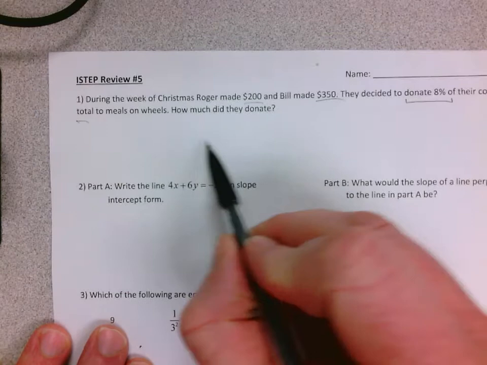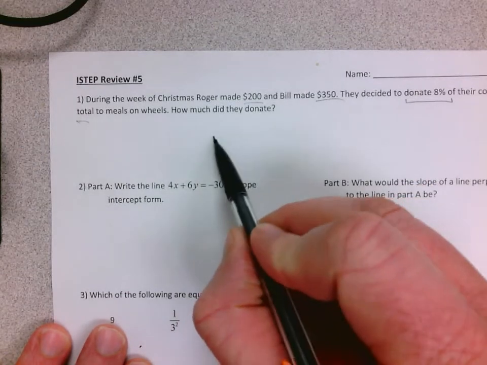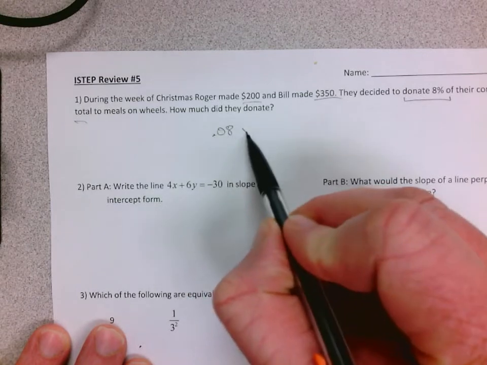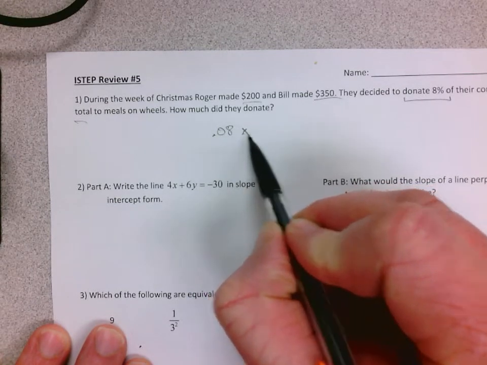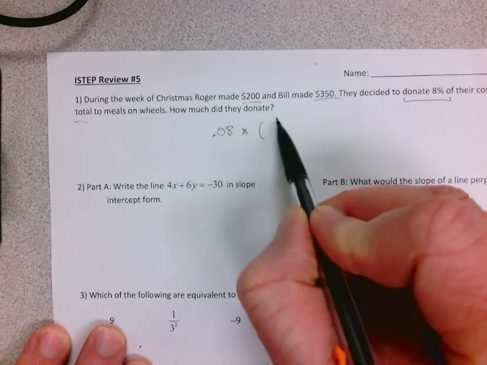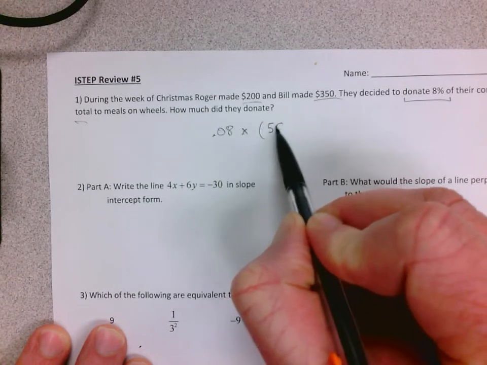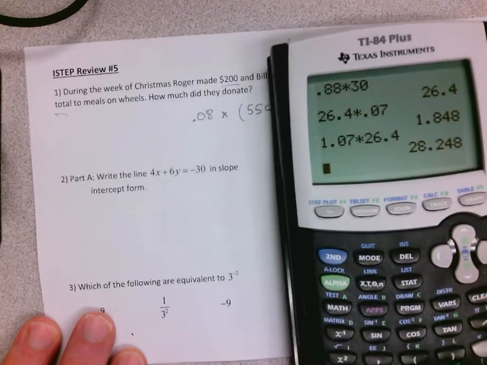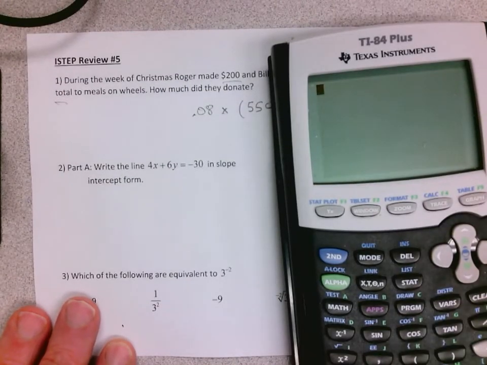So 8% of means I'm going to take 8%, which is 0.08. Of means multiply in math. So this total, which is 550. 8% of 550 on your calculator. This is the one that pops up on ISTEP. 0.08 times 550. $44.